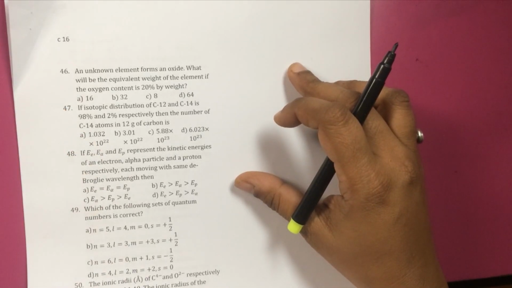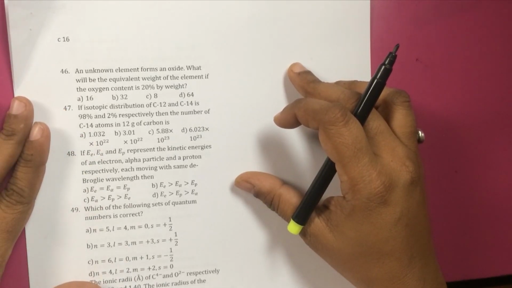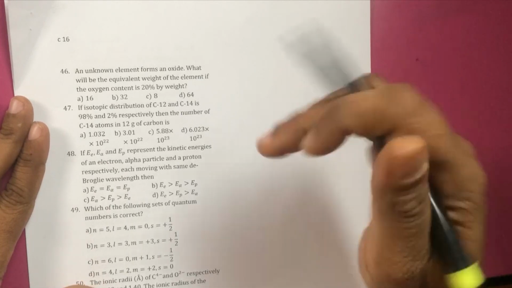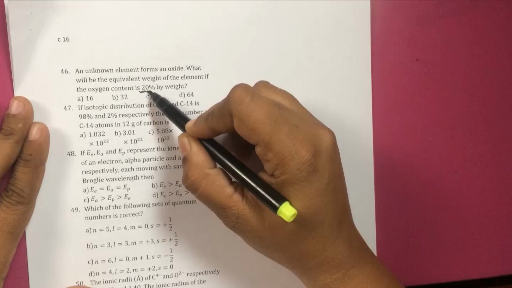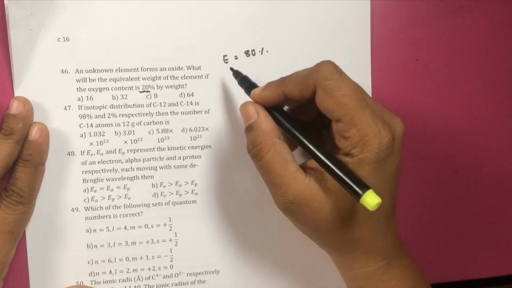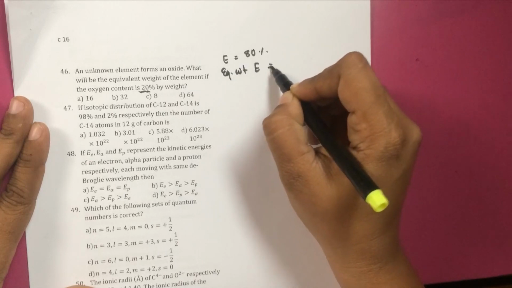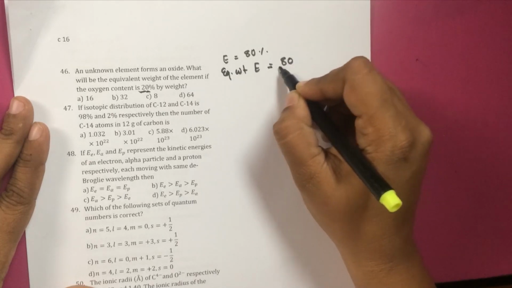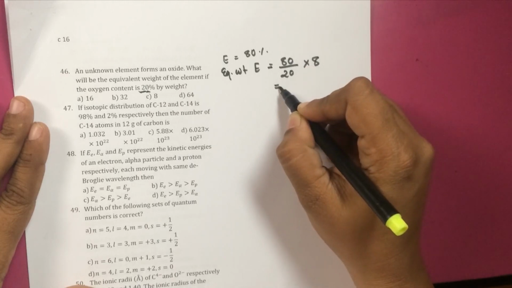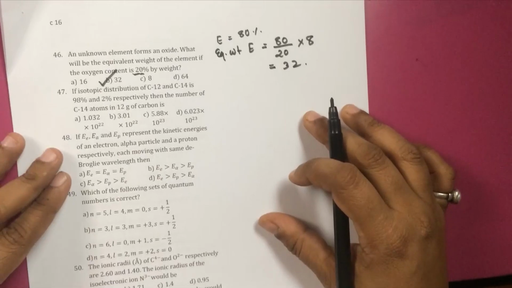An unknown element forms an oxide. What will be the equivalent weight of the element if the oxygen content is 20%? If the oxygen content is 20%, the element present is 80%. Therefore, the equivalent weight of that element is equal to 80 divided by 20 multiplied by 8. So that is equal to 32. Option B.